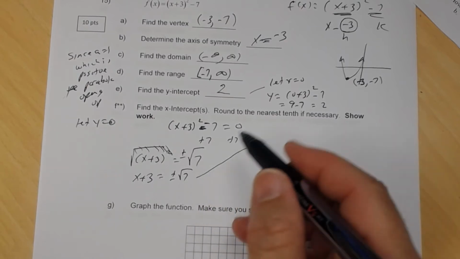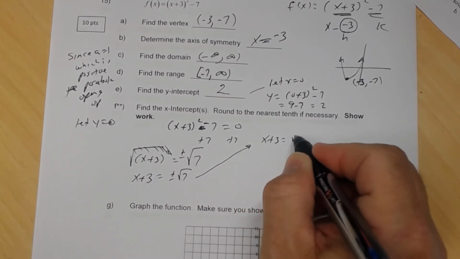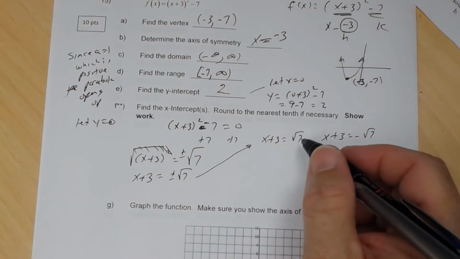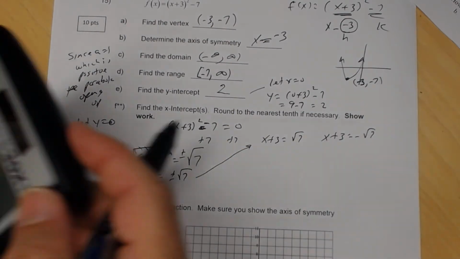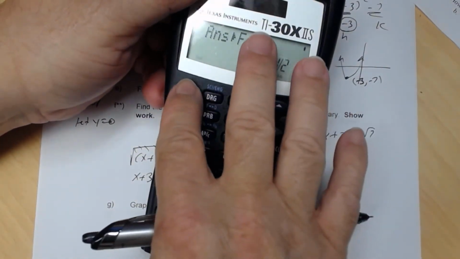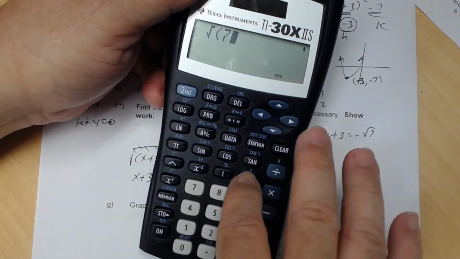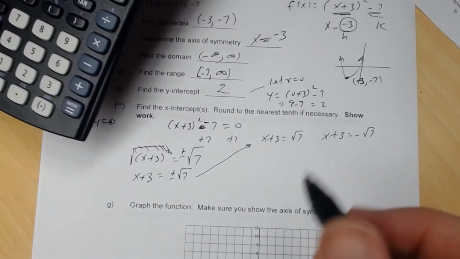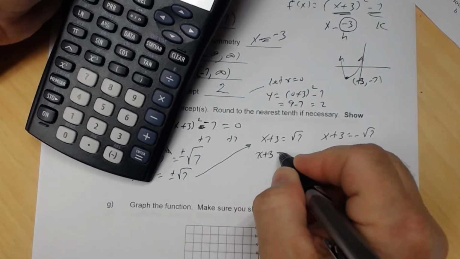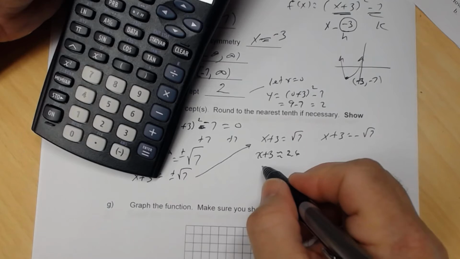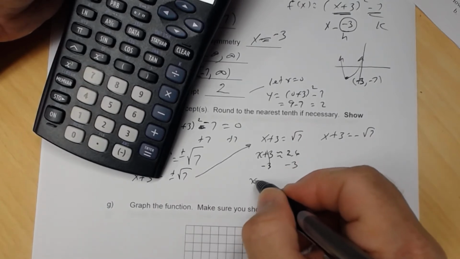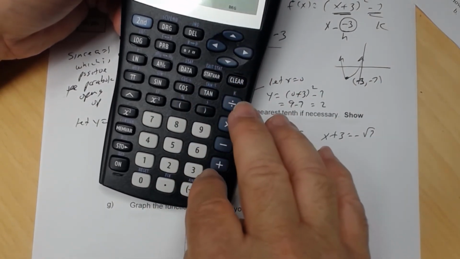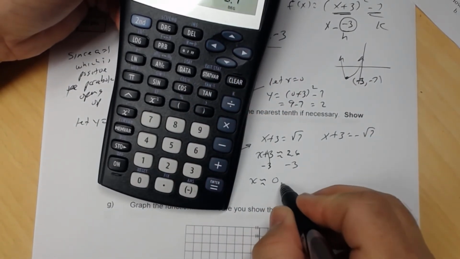And this is where you would actually split it apart. You would say x plus 3 equals the square root of 7, and x plus 3 equals negative square root of 7. And then let's approximate the square root of 7, because it says round to nearest tenth. So the square root of 7, to the nearest tenth, looks like 2.6. So x plus 3 is approximately equal to 2.6. And then to get x by itself, I subtract 3. So x is approximately equal to, there's one of your x-intercepts right here, 2.6 minus 3, so that's about negative 0.4.